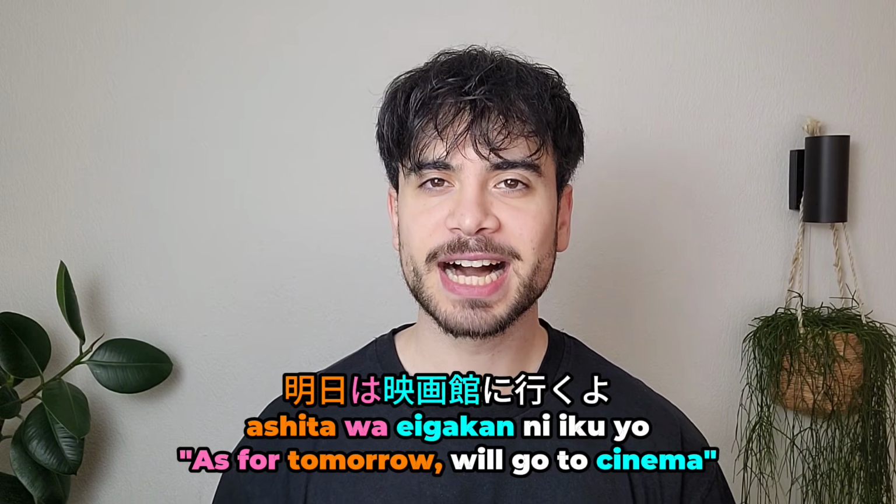As a general rule, in casual conversations, elements that can be understood from context are often omitted in Japanese. As long as the listener can recover the meaning from the situation or from what has already been said, the sentence remains natural. Let's look at another example of word omission in Japanese to see just how many words we can leave out and still have the sentence make sense. Imagine that your friend asks you where you're going tomorrow, and you respond that you're going to the cinema. "Ashita wa eiga-kan ni iku yo."